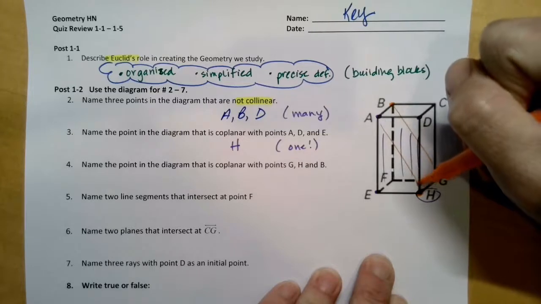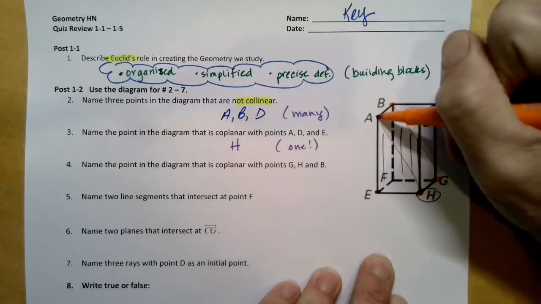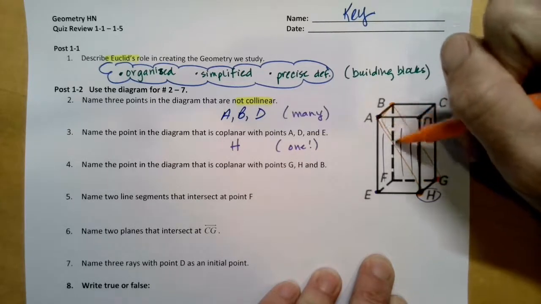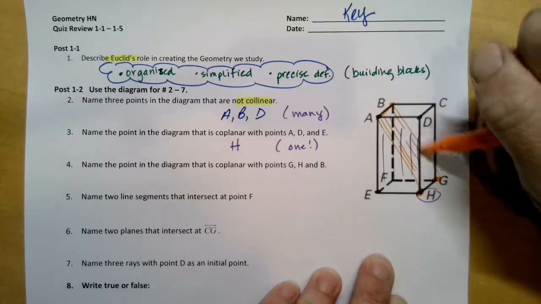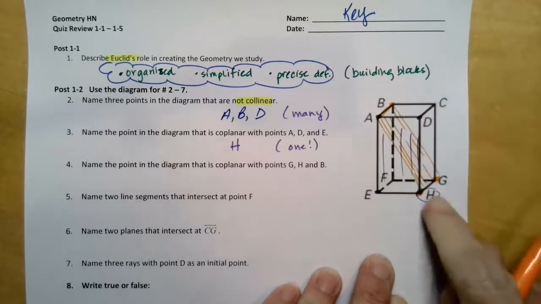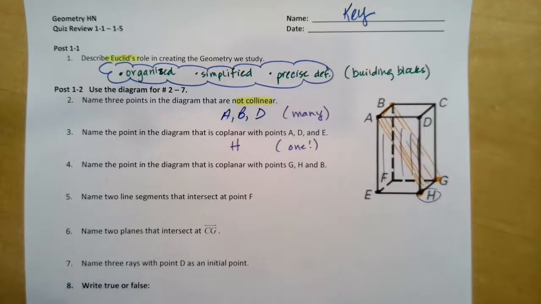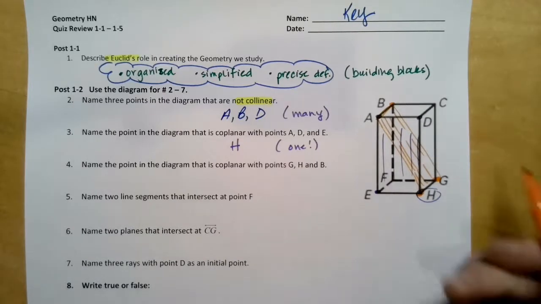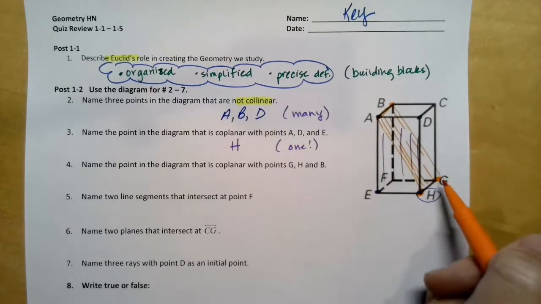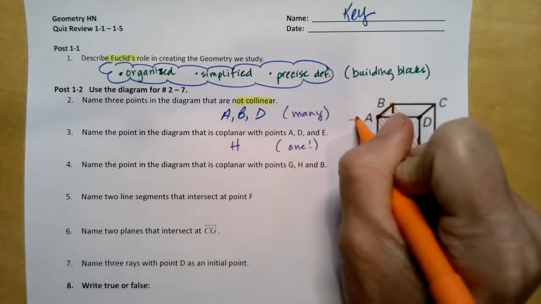But once I draw it, you can see that there is this diagonal plane that cuts through the interior of this rectangular prism.